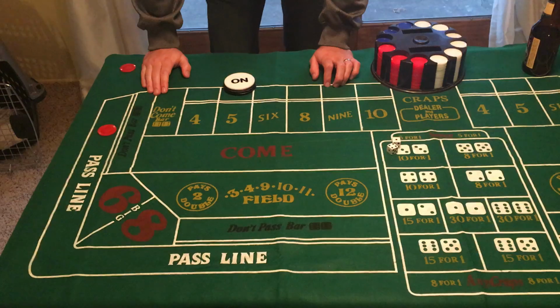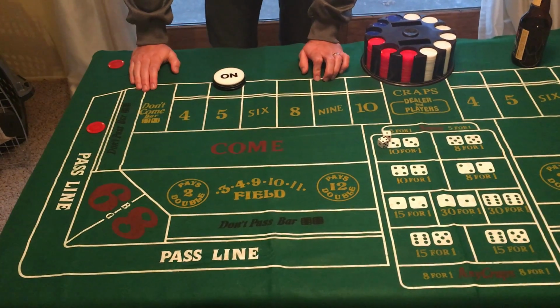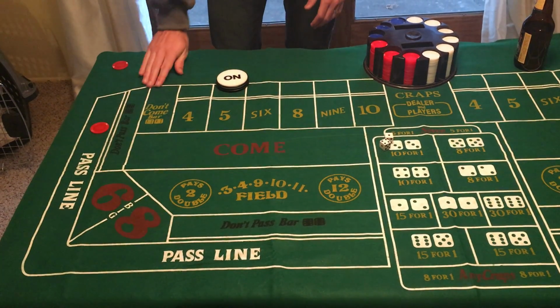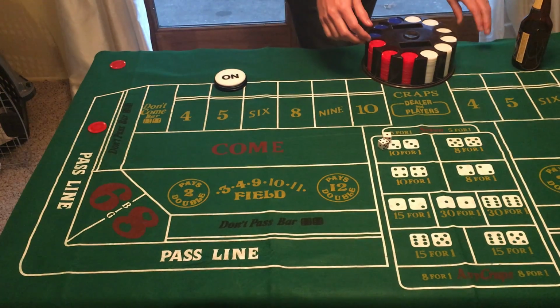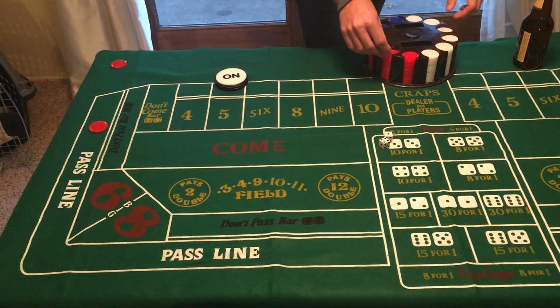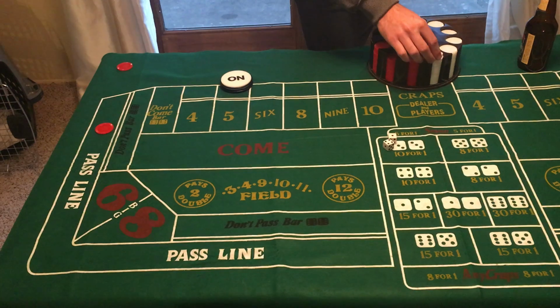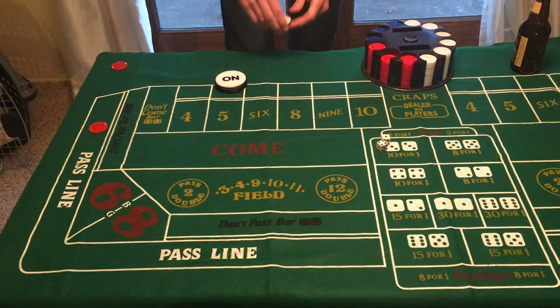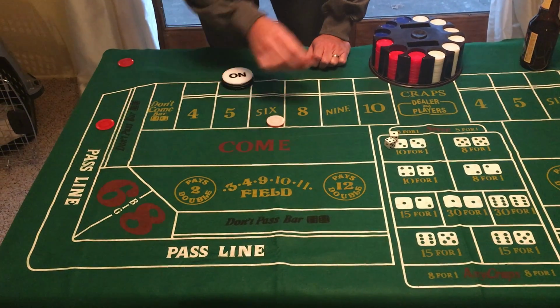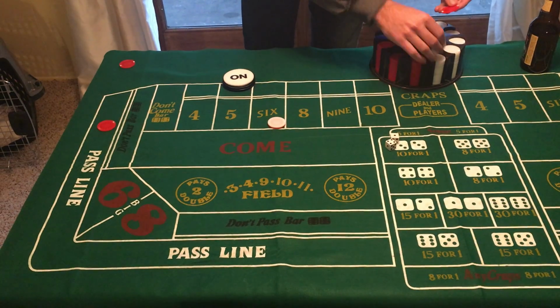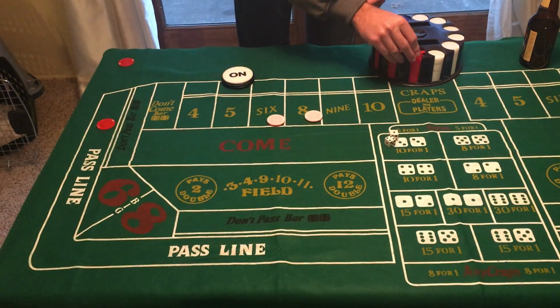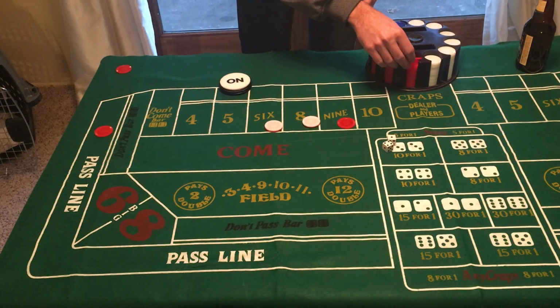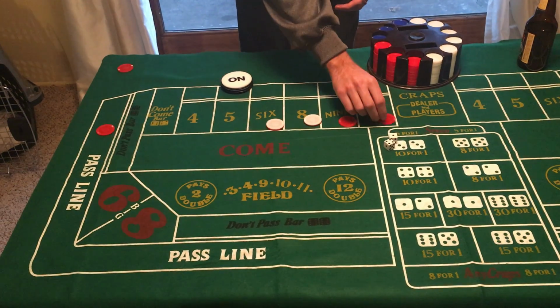So to keep things simple, we're not going to take odds. We'll make that a different video to explain because it's pretty complicated. But we'll take a couple other numbers here just to make things interesting. The 6 or 8, you must bet in increments of $6. So we'll take $6 on the 6, we'll take $6 on the 8, we'll take $5 on the 9, and we'll do $5 on the 10 as well.